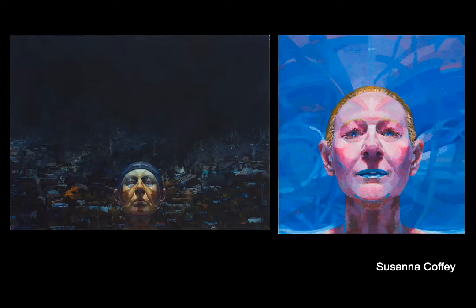And then the image on the right is so different. It's very pink, it's very bright. The chroma, the saturation of the color is very intense. And all of that leads to almost being funny or fun. It's way more laid back of a painting.